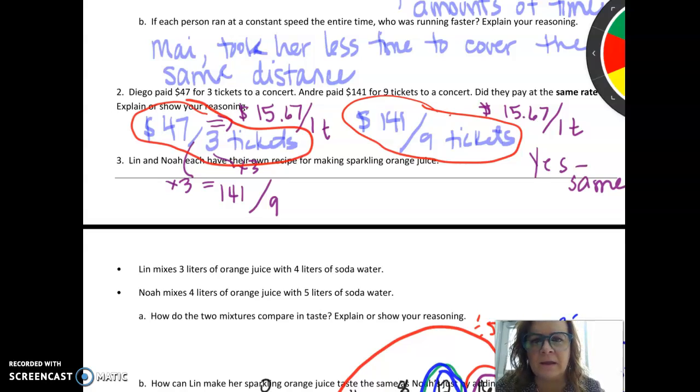You could do that. If you did, you got Diego paying $15 and about 67 cents per ticket, and that would be 47 divided by 3. Then if you did the same with Andre, $141 divided by 9, you would have gotten the same price per ticket. So yeah, they paid at the same rate.